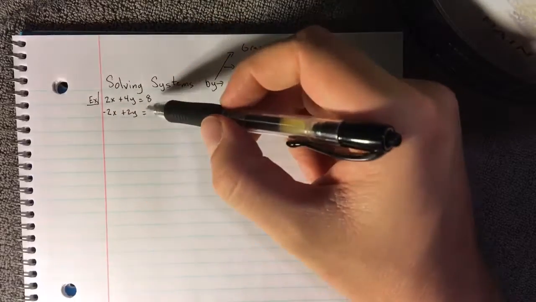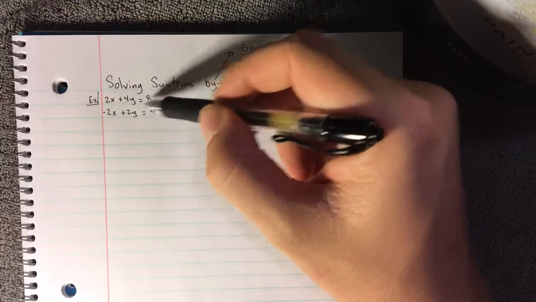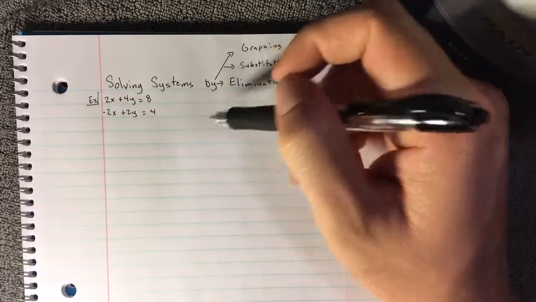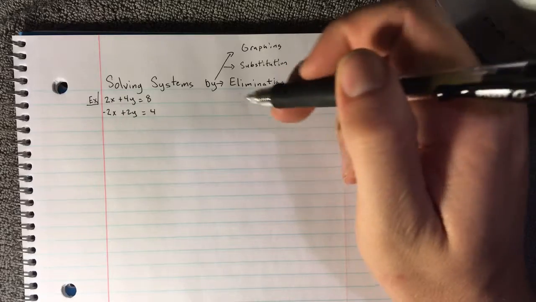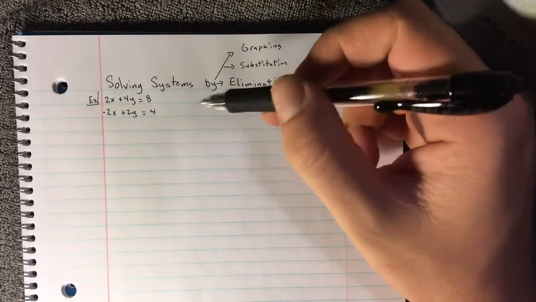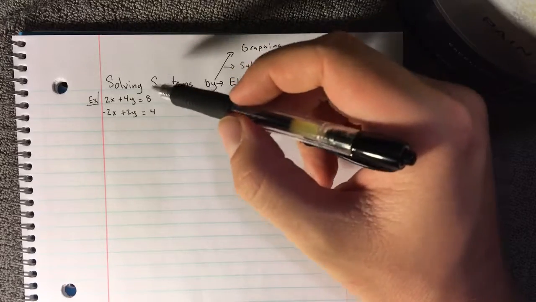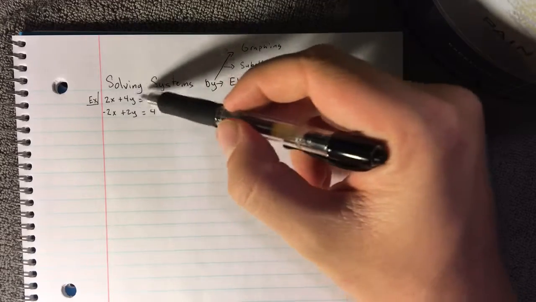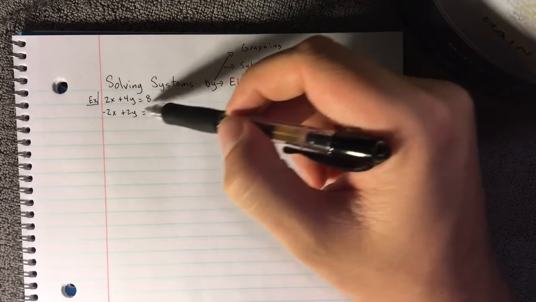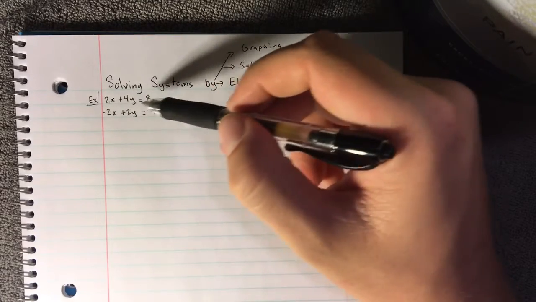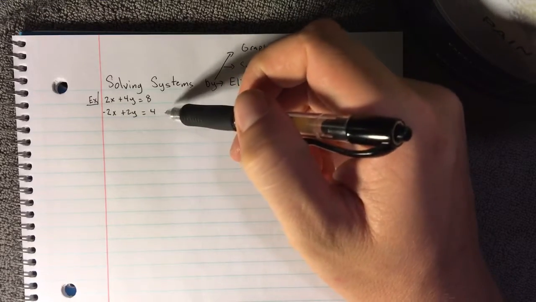If we went to graph this, we would have to put it into y equals mx plus b, so we'd move the 2x over, divide by 4, and we'd get an equation. Then we'd have to go over here and graph it. And that requires a lot of work sometimes, and some people just aren't a big fan of graphing. The substitution method, we would have to solve one of these for one of the variables, plug in, and it works out to come out with a lot of fractions, and it's not as pretty as we like it.